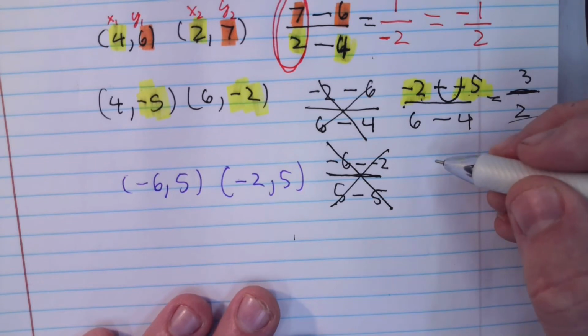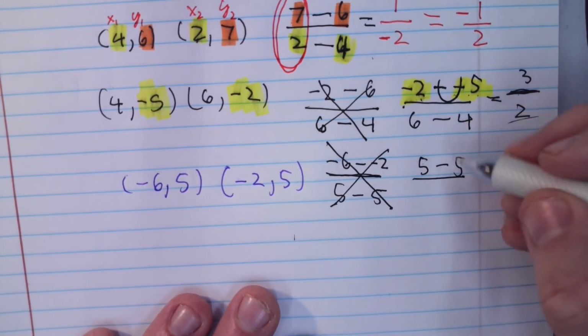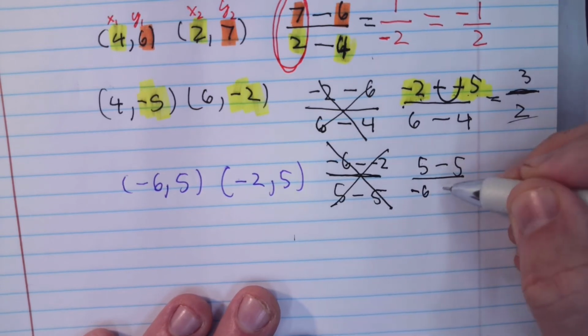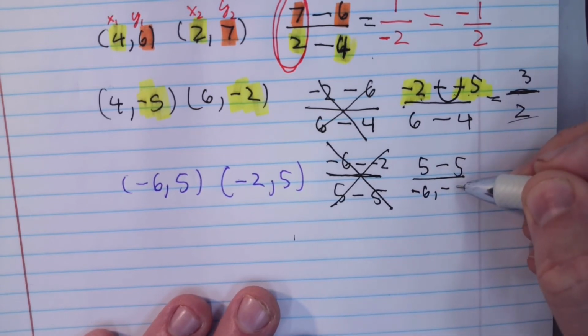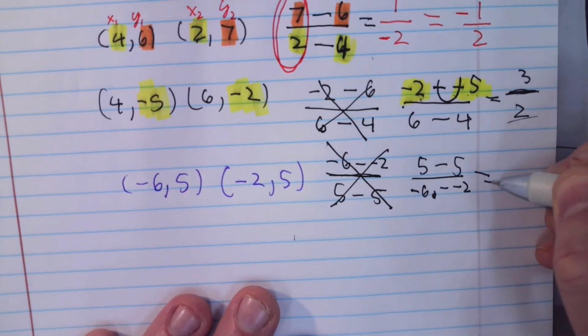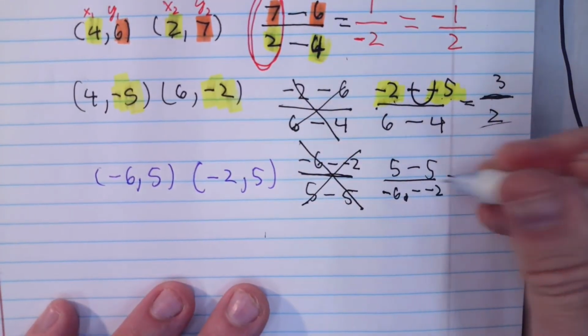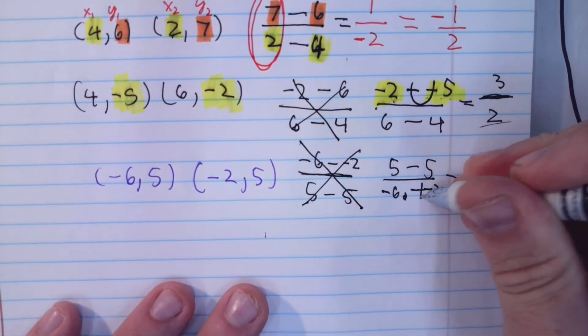I think I did everything else right, but it should be 5 minus 5, and it should be -6 minus -2. I didn't mean to make that comma. That is an accident. Okay, if you don't like the smiley method, you can also do the giant plus method. There we go.